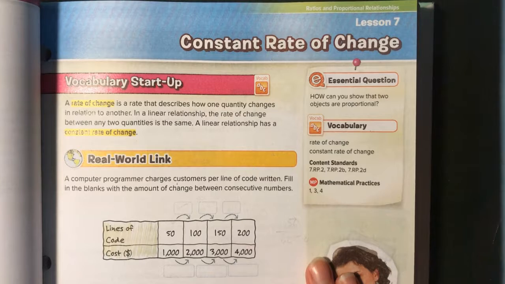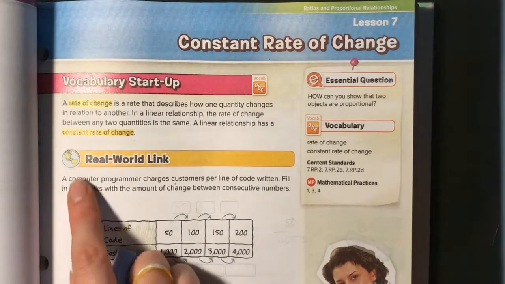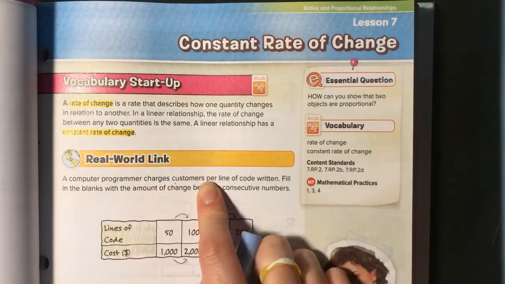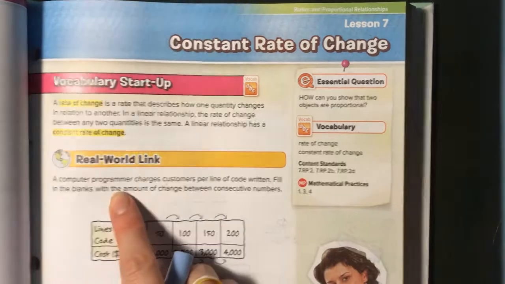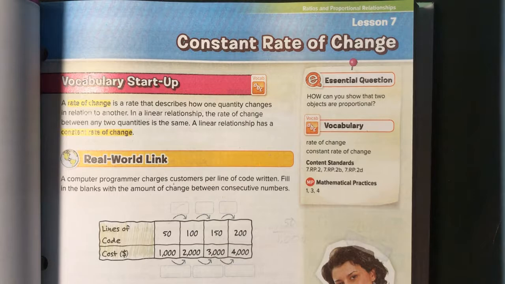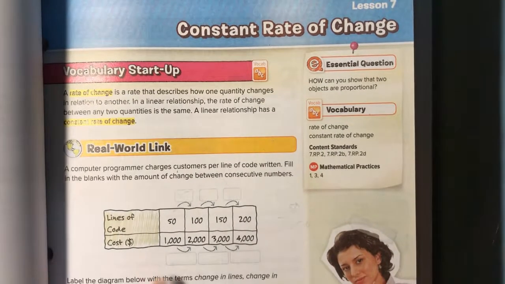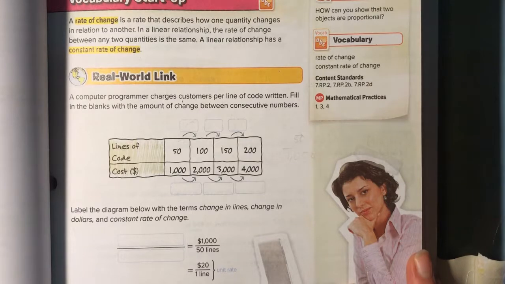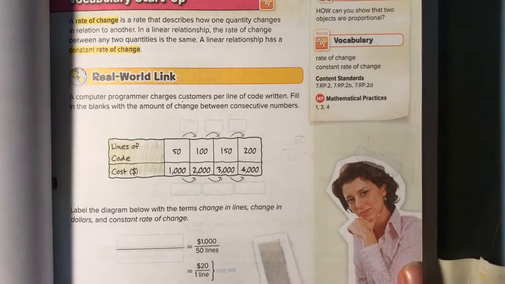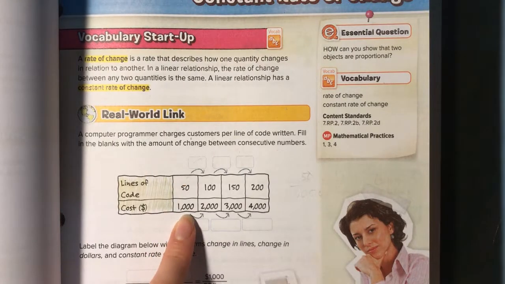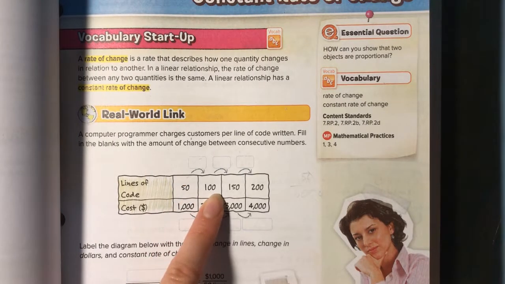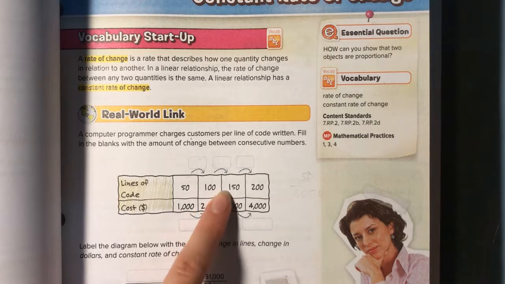Those rules still apply. A computer programmer charges customers per line of code written. Fill in the blanks with the amount of change between consecutive numbers. Here's the lines of code: 50 lines of code, 1,000; 100 is 2,000.